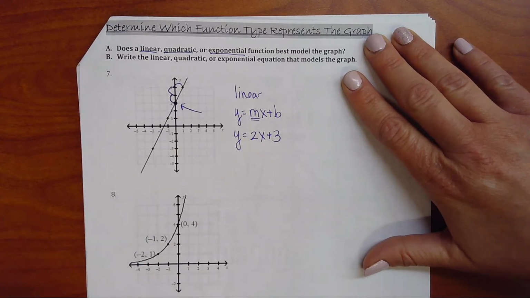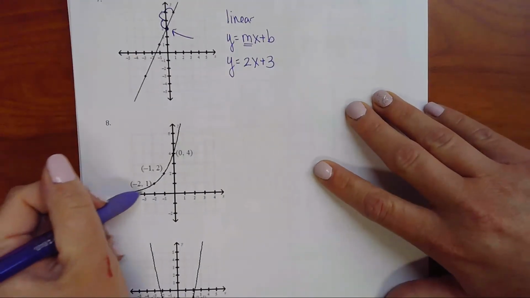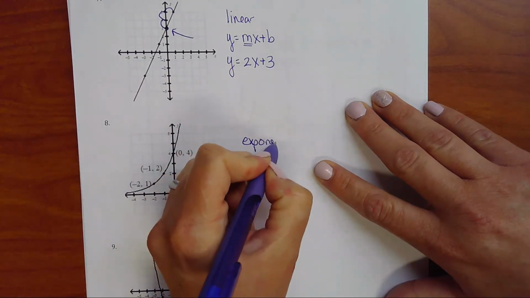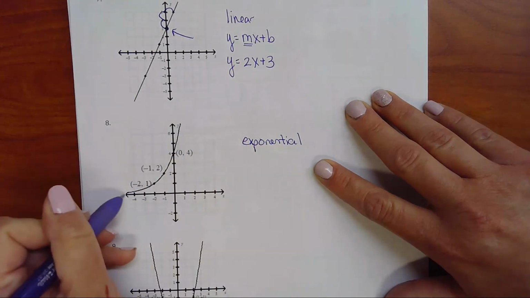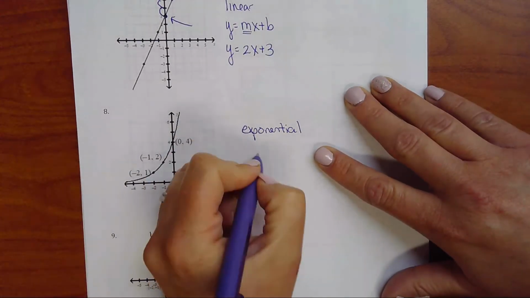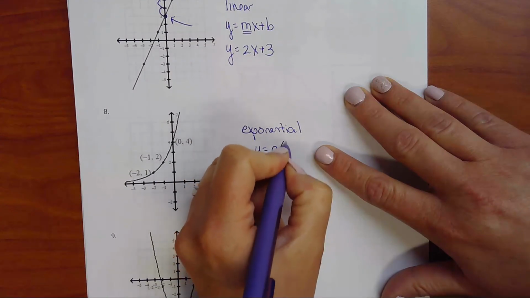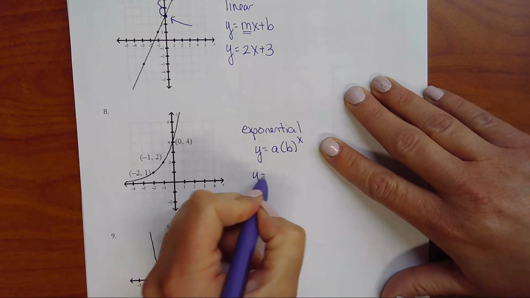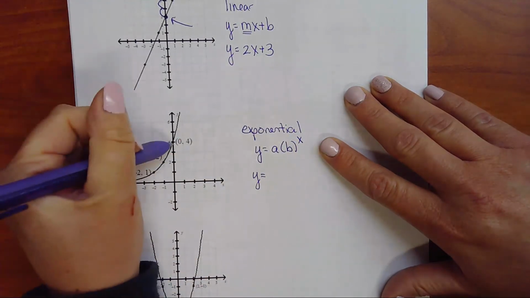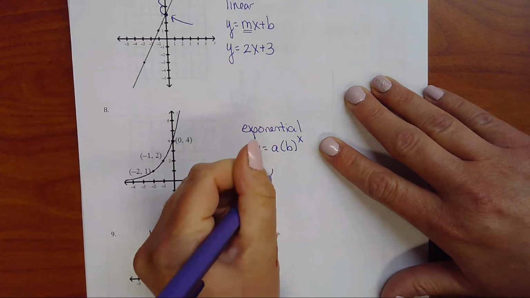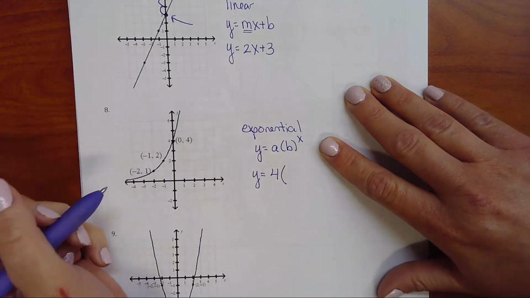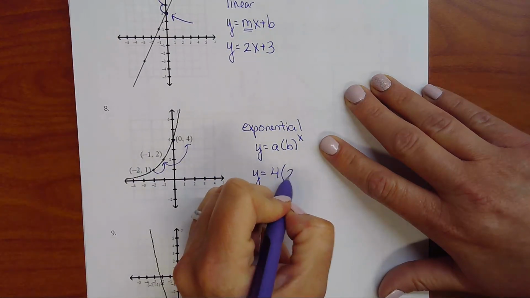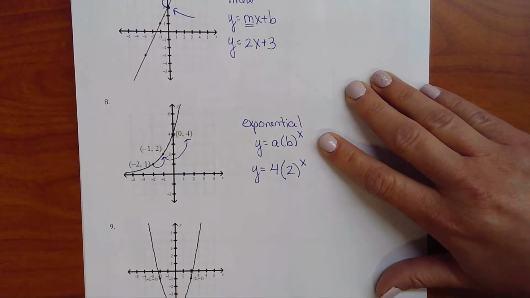That's it. For number 8, it's increasing faster than a line, so this is going to be exponential. Exponential graphs, remember they have those asymptotes, and they get really close to the x-axis but never touch it. Exponential equations are y equals a times b to the x. A is where it starts, so your starting value, which is the same thing as your y-intercept, so it's crossing the y-axis at 4. B is the pattern of the y values. To go from 1 to 2, 2 to 4, you're multiplying by 2 each time. And there's your exponential equation.